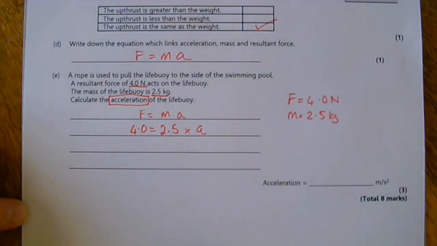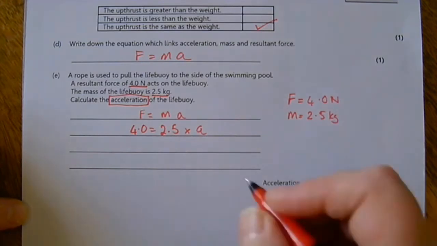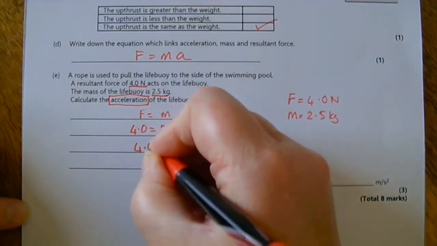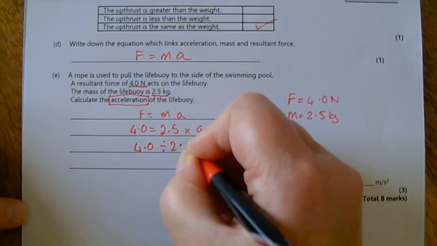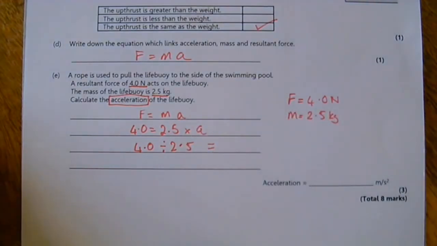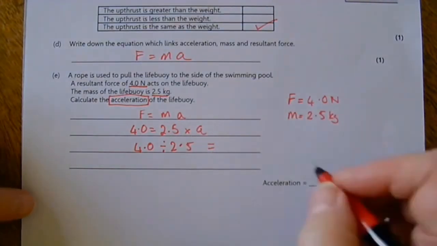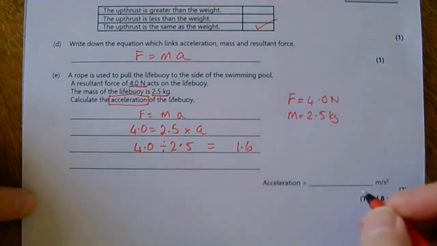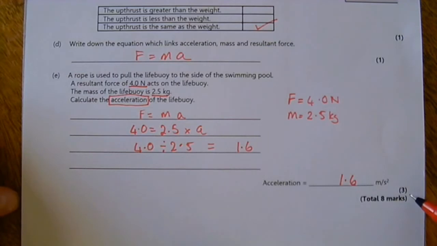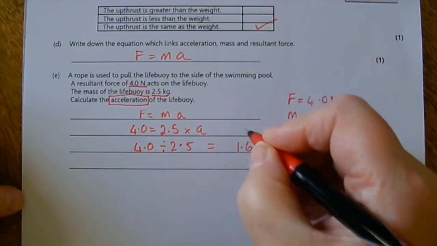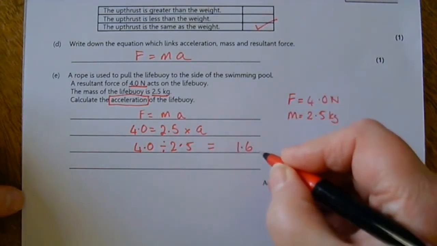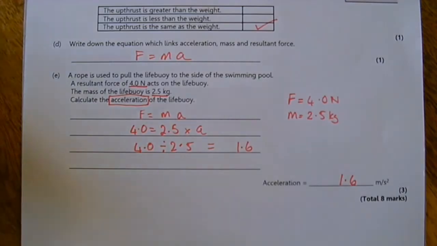And at this stage I've already got at least one of the marks. So I've got to do that. There we go. So the marks here, there's 3 marks for it. There's 1 mark for the equation there. These 3 marks, there's a mark for substituting, a mark for rearranging, and a mark for getting the answer.